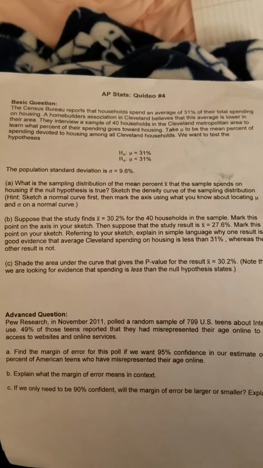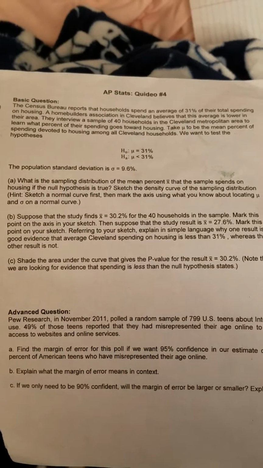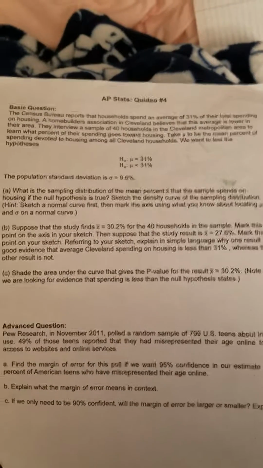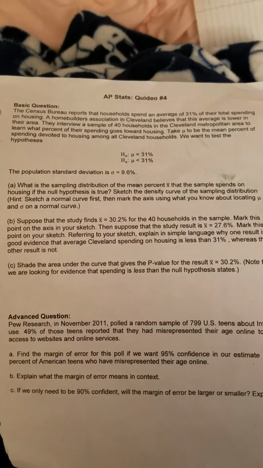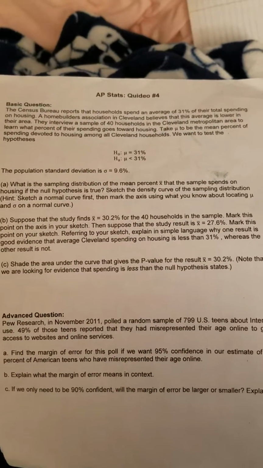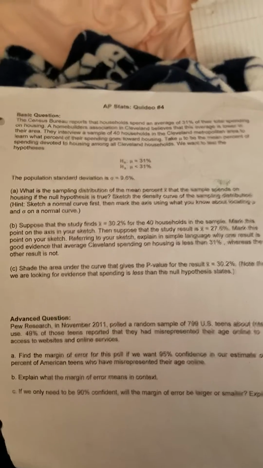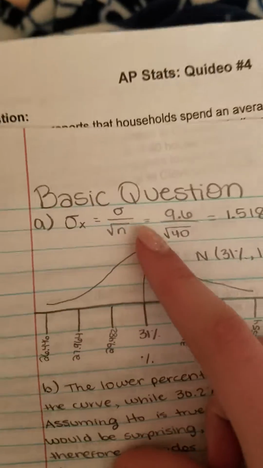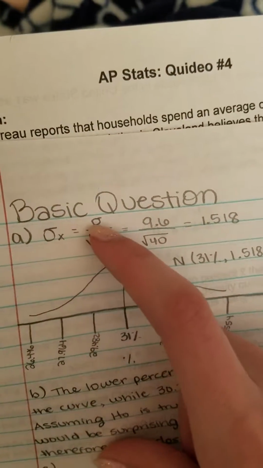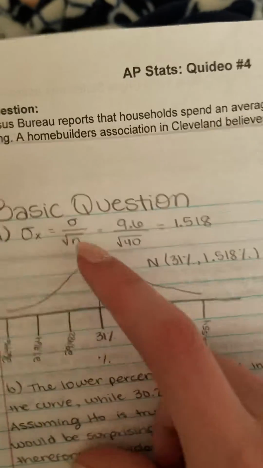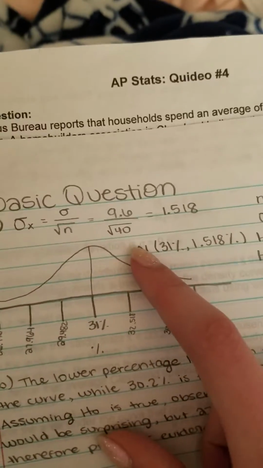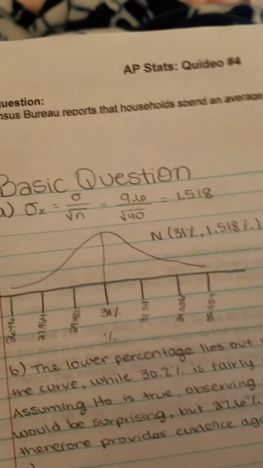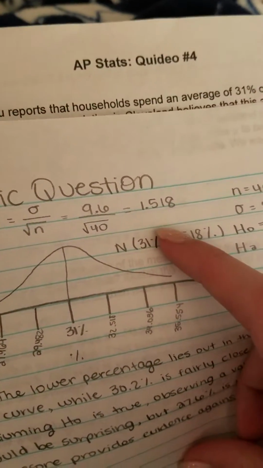For part A, the question is asking what is the sampling distribution of the mean percent x bar that the sample spends on housing if the null hypothesis is true. Sketch the density curve of the sampling distribution. For that first one, the standard deviation of x bar is equal to sigma over the square root of n, which is 9.6 over the square root of 40, because n is equal to 40, and that's going to get you 1.518.